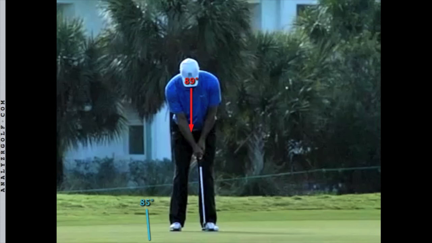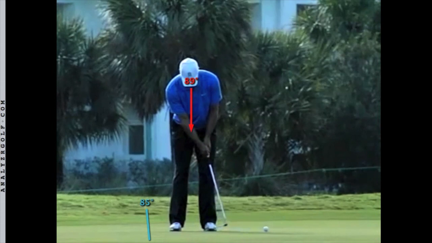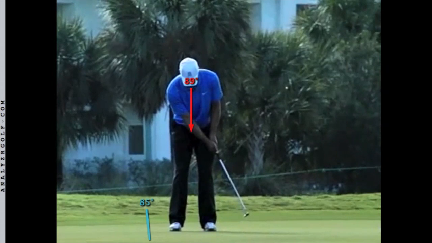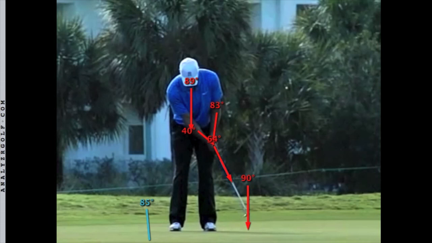As the ball begins to take off, he keeps his eyes down as he continues to hit through the ball. Even after the ball leaves the screen, he still has his eyes down. His finish is now here. He still has the Y position of his arms. He did not cup the back of his left wrist.